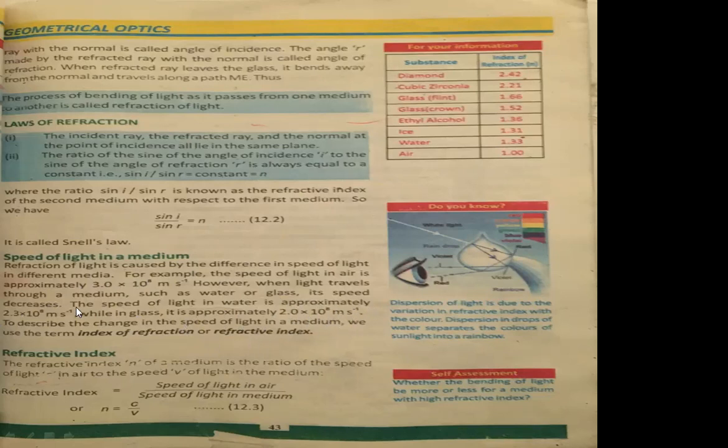To describe the change in the speed of light in a medium, we use the term index of refraction, or refractive index. Different media have different speeds of light, so to describe this change we use the refractive index.